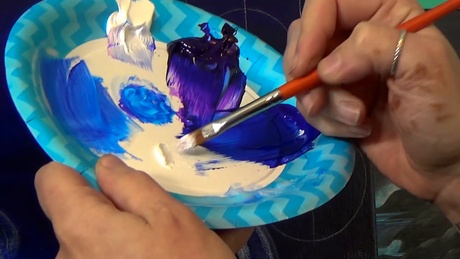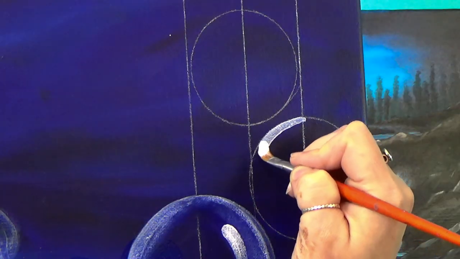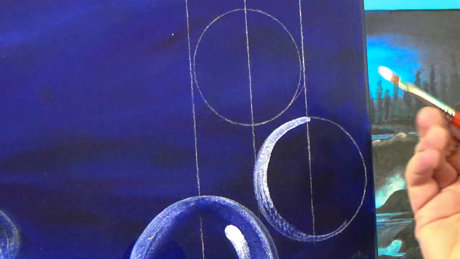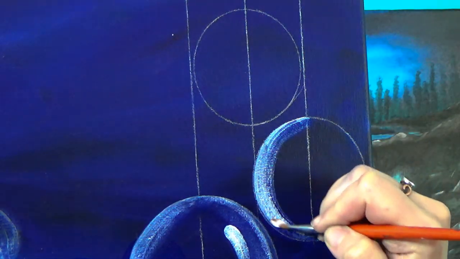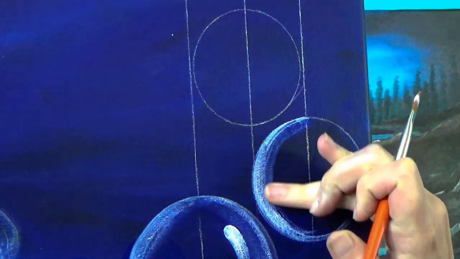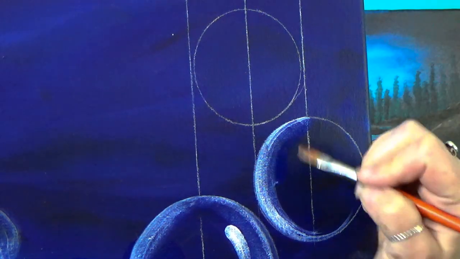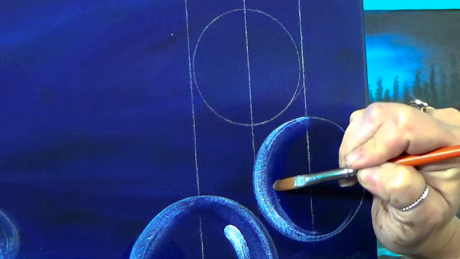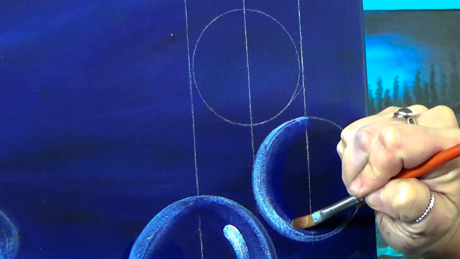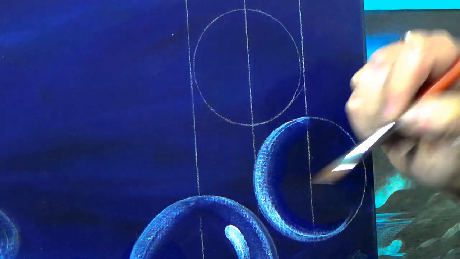Let's go ahead and do our smaller two the exact same way. Just remember, you can always get rid of that line. You just want to do it before it dries. If it dries, you won't be able to get rid of it, but before it does, you can absolutely change that.